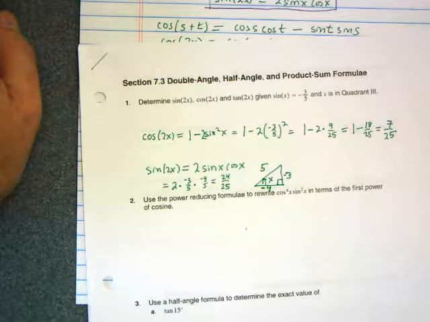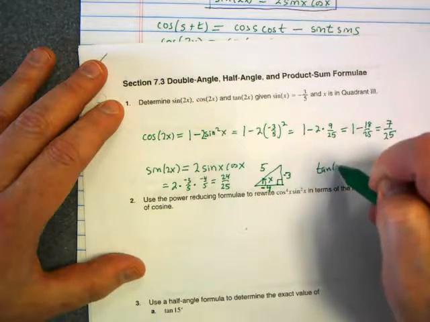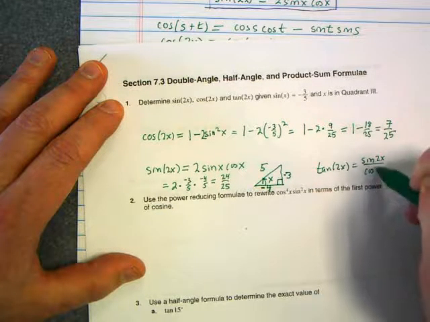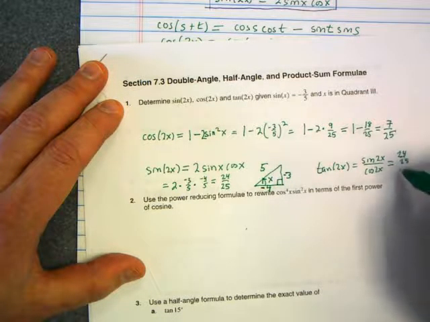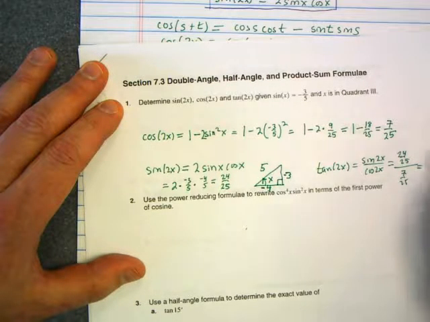I also know cosine of 2x. What about tangent of 2x? Use sine over cosine. Yeah, I almost never use that tangent 2x formula. If I want to find tangent of 2x, I almost always use sine of 2x over cosine of 2x. This is 24 over 25 divided by 7 over 25. I flip and multiply, I get 24 over 7.